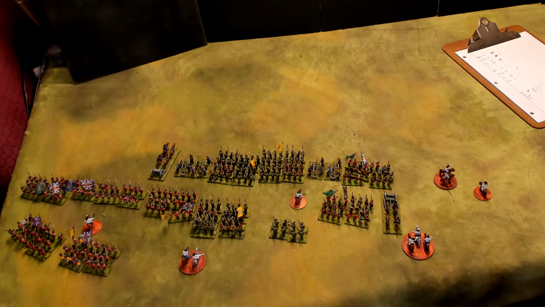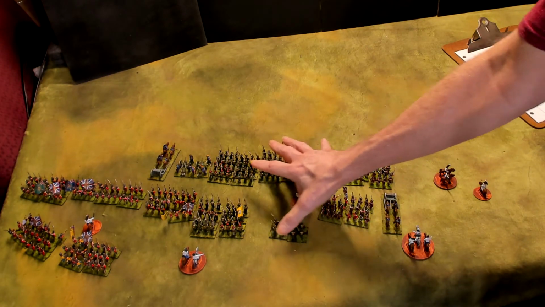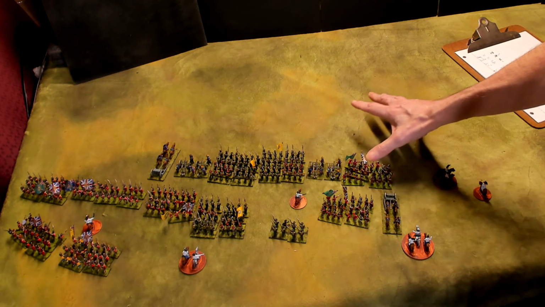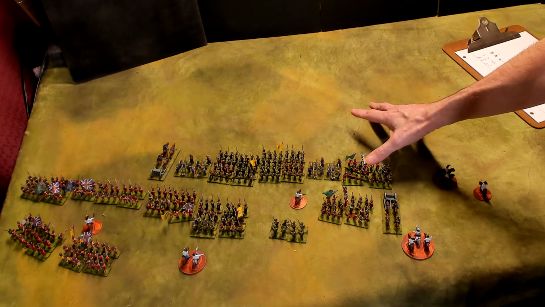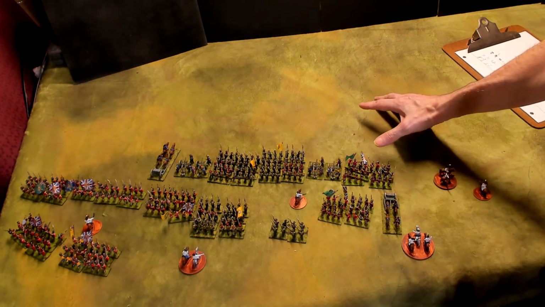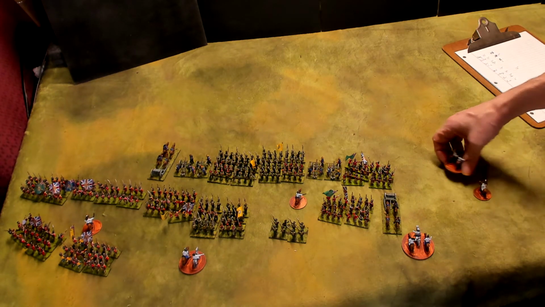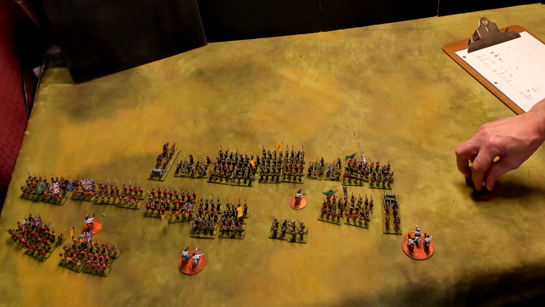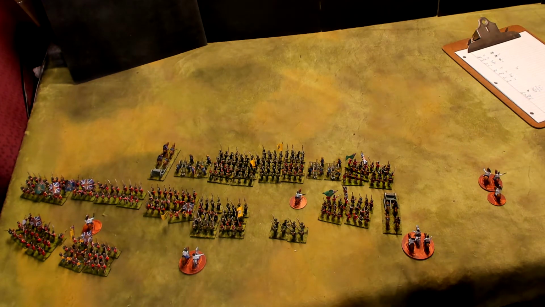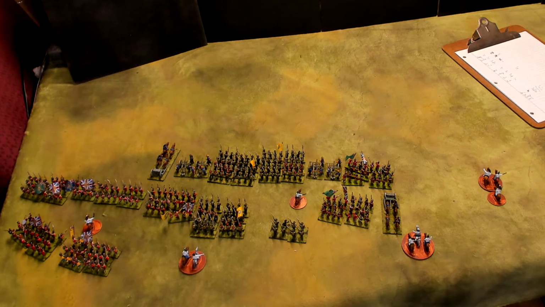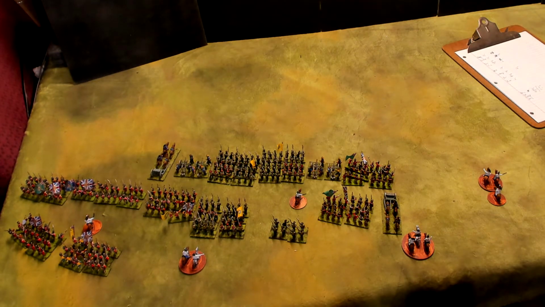That would allow this brigade to kind of move away from its own division if the corps commander deemed it necessary. I'm going to have to put some thought into that one. I think I like it.